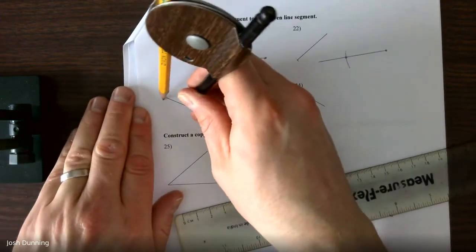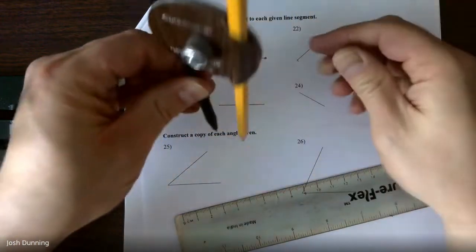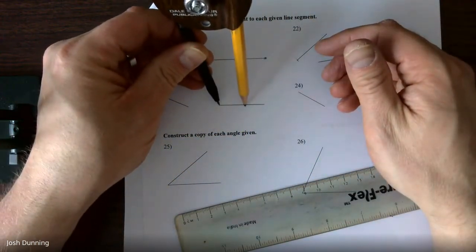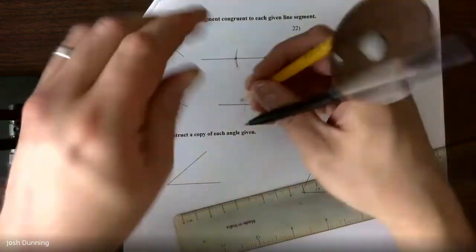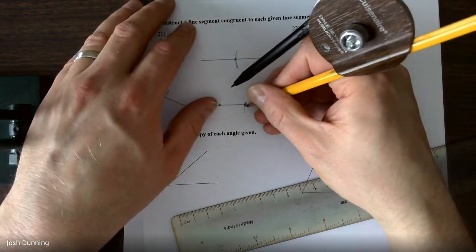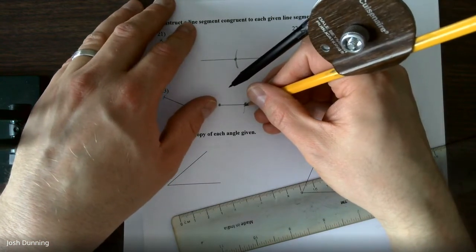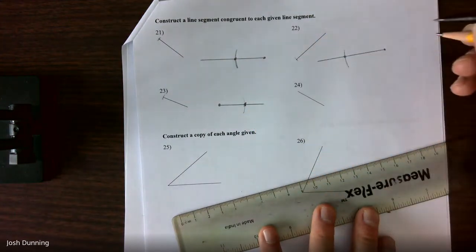Open up your compass so that it is the length of the original line segment. Go to either side. Here, this time I'll do it on the other side. Use my left hand here. There we go. Again, these dots, you don't really have to put them on there. That's just to show this is my copy. That's my leftover work.